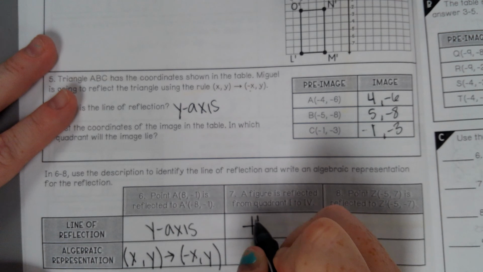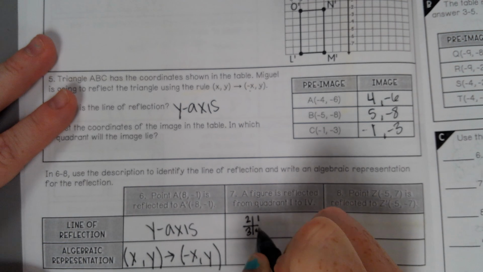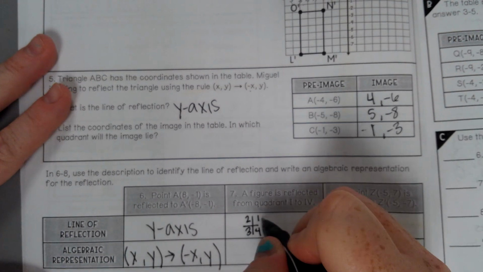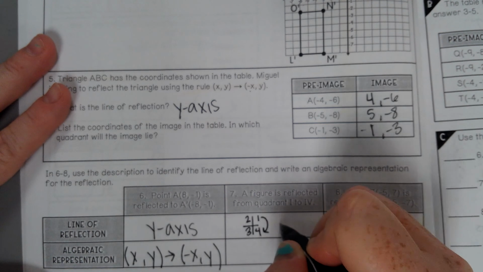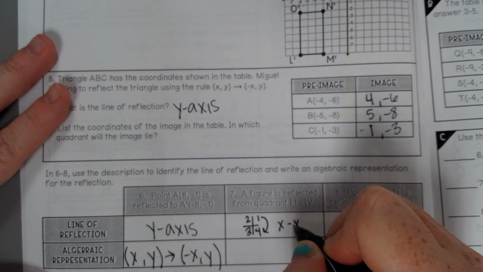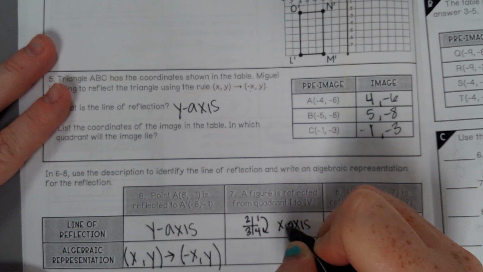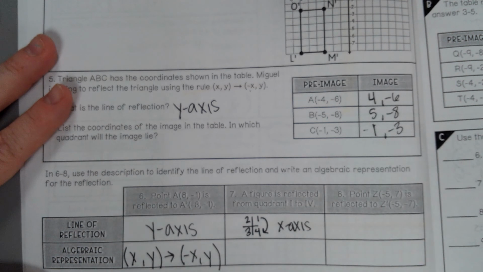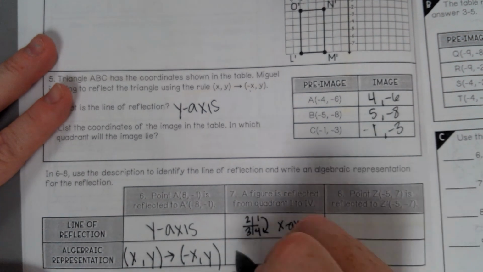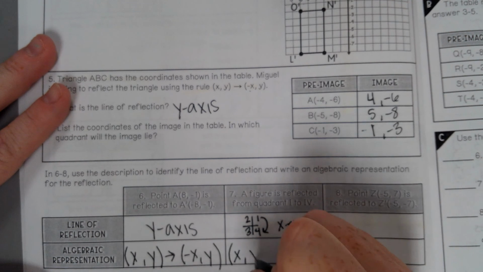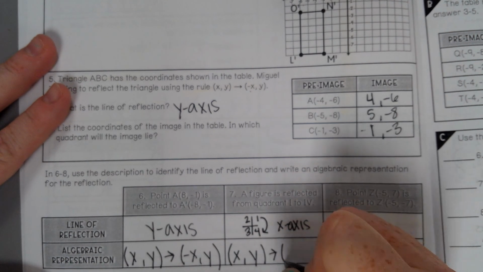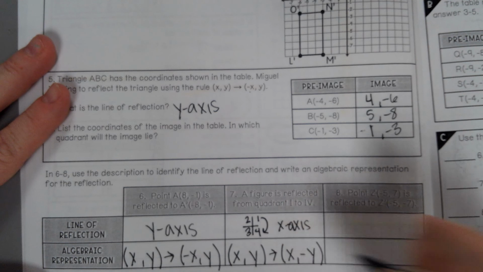Okay, so here's our quadrants. There's 1, 2, 3, 4. And it goes from 1 to 4. That's over the x-axis. And that is where your y value changes. So x, y, x, negative y.